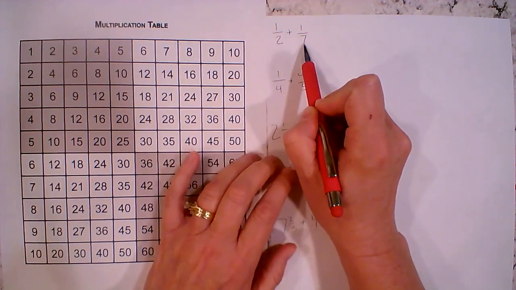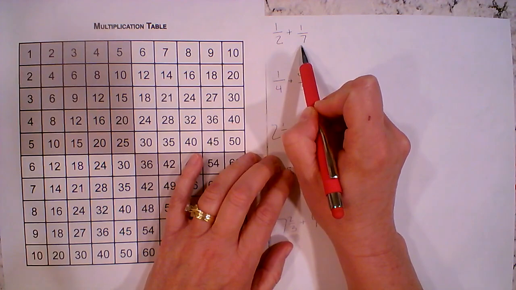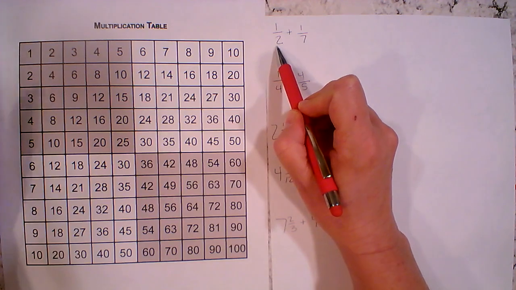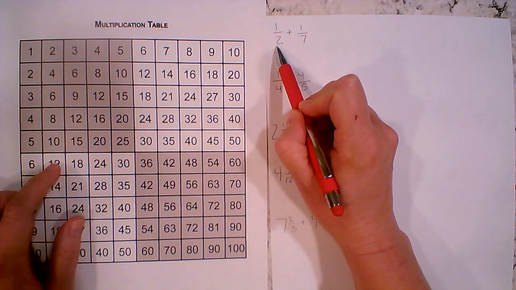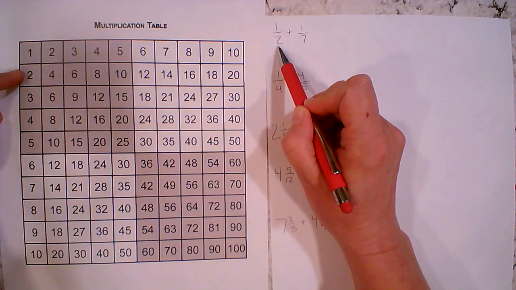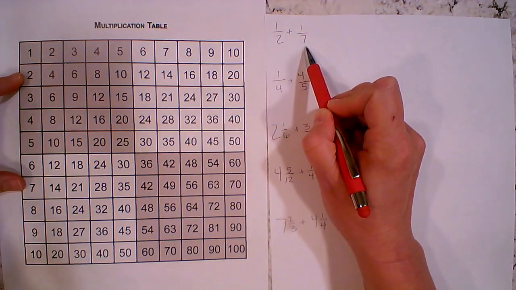1/2 plus 1/7. Well, clearly these are different denominators, so we can't just add, right? So we need to find out what the common denominator is, and we do that on the multiplication table by looking at the denominator, and looking for that on the multiplication table. So we're going to find the 2 here and the 7 there.